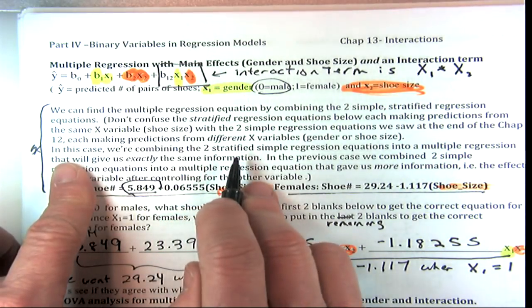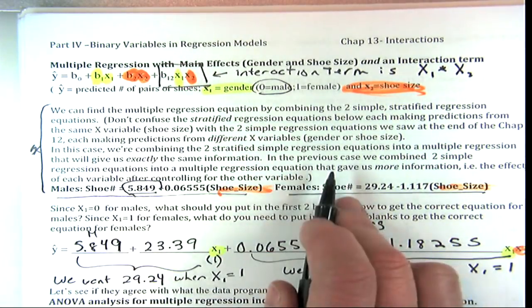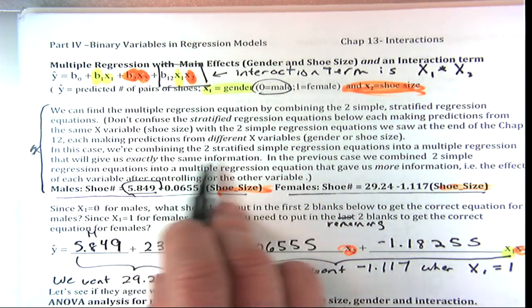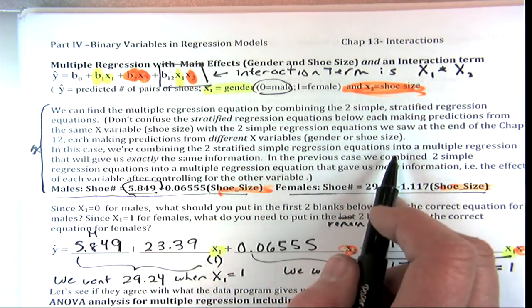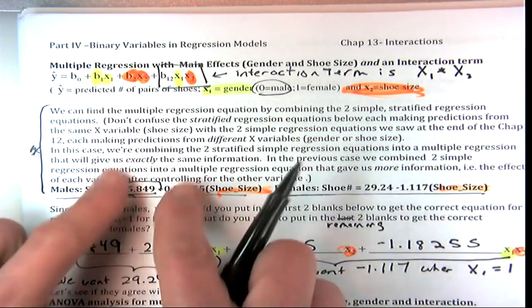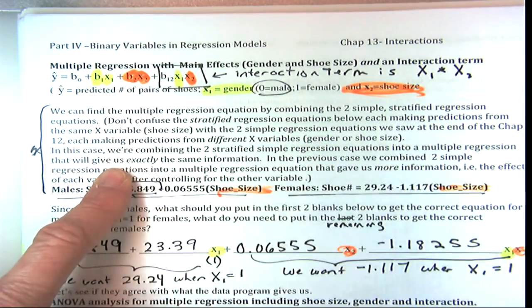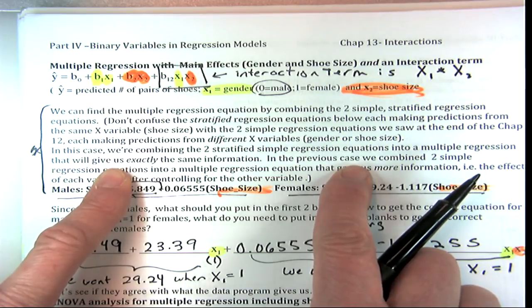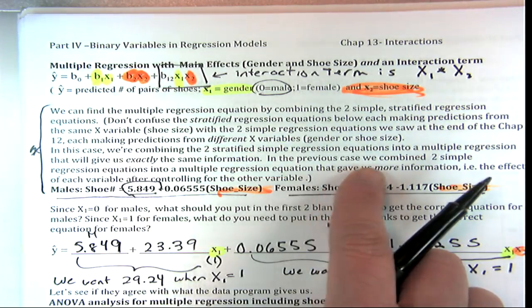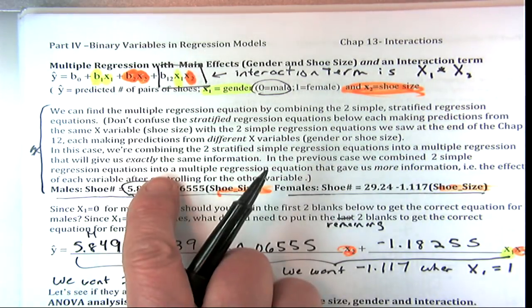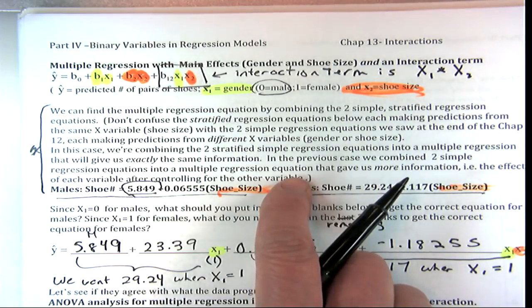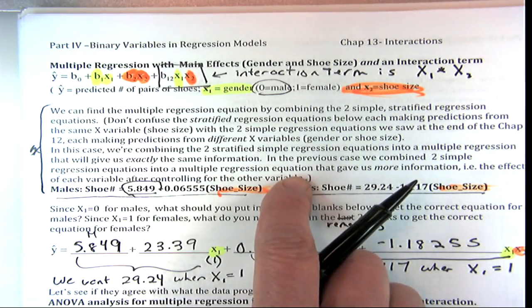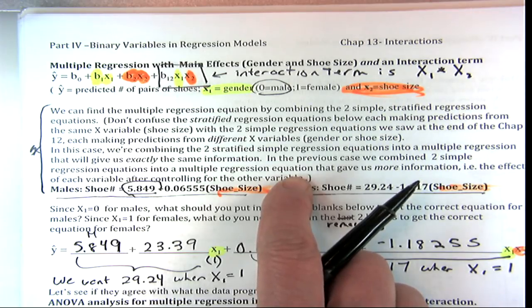In this case, we're just combining the 2 stratified simple regression equations into a multiple one that gives us exactly the same information. In the previous case, where we combined 2 simple regression equations into a multiple regression, one was gender predicting the number of shoes, and the other was shoe size predicting the number of shoes.